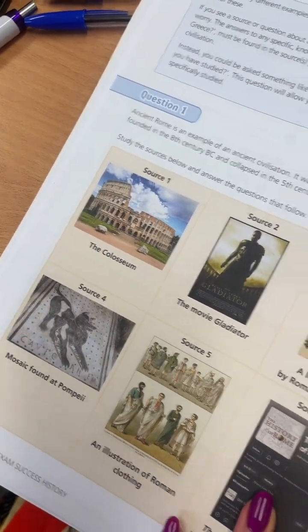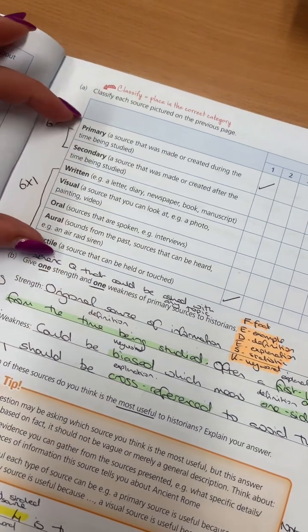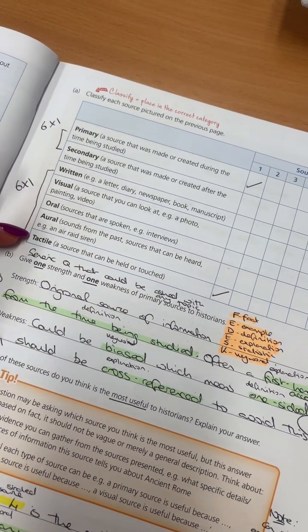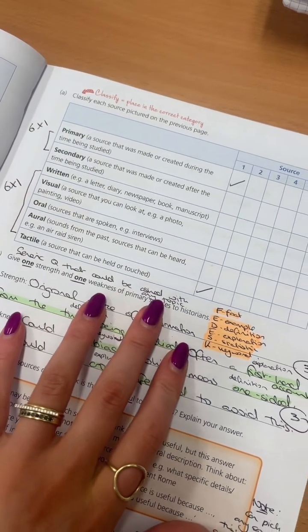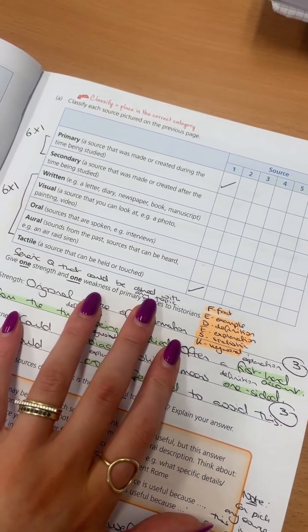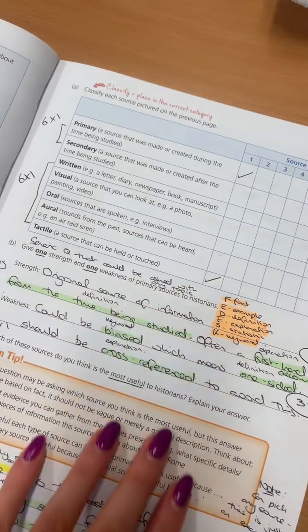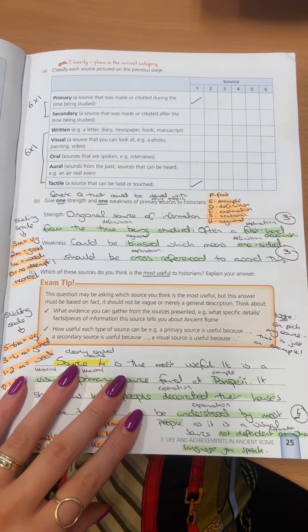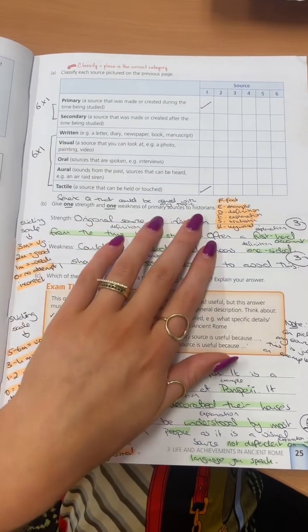So the first one is the Colosseum, okay? And you can see that it is a primary source, so I get a mark for that, and it's a tactile source, so I get a mark for that, okay? So straight away you have got a maximum of 12 marks just for ticking a few boxes, all right? Question B says, give 1 strength and 1 weakness of primary sources to historians.